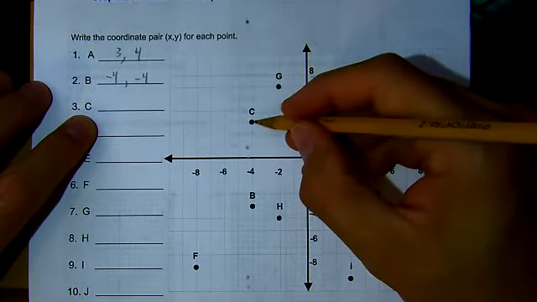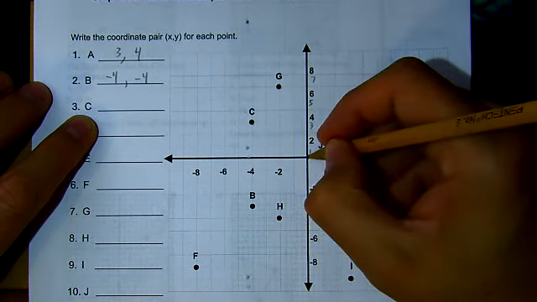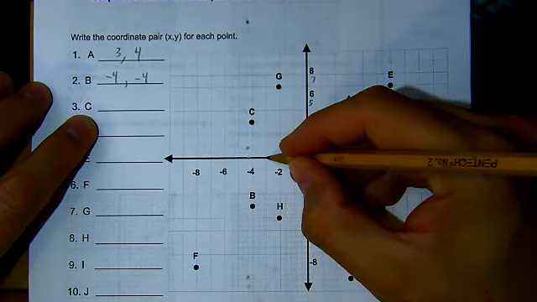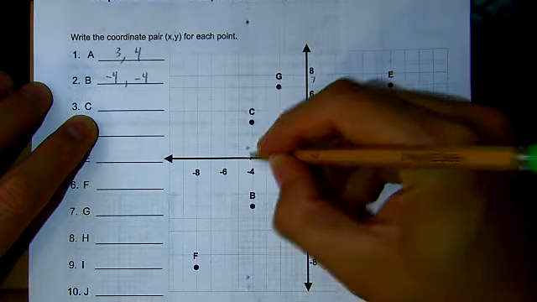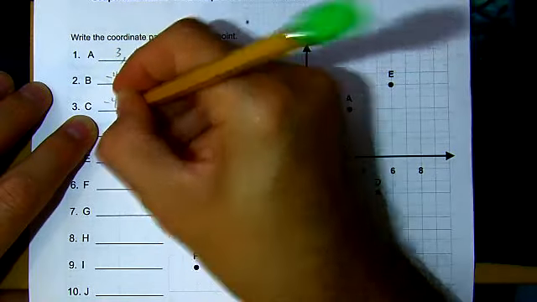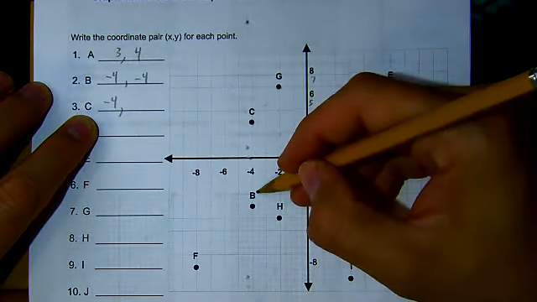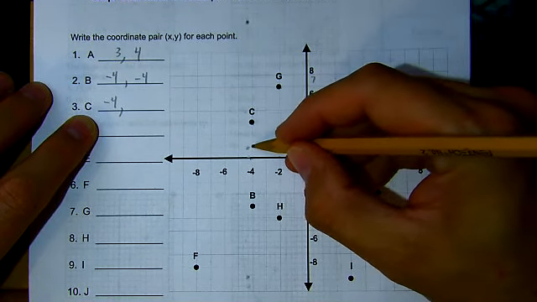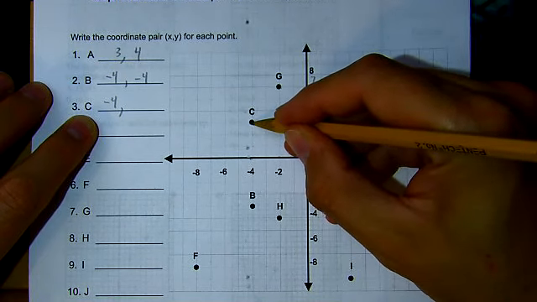All right, let's do C, which is right here. Again, you're going to go left. 1, 2, 3, 4. So the beginning number is the same, except this time you're going to be going up instead of going down. So you go positive 1, 2, 3.